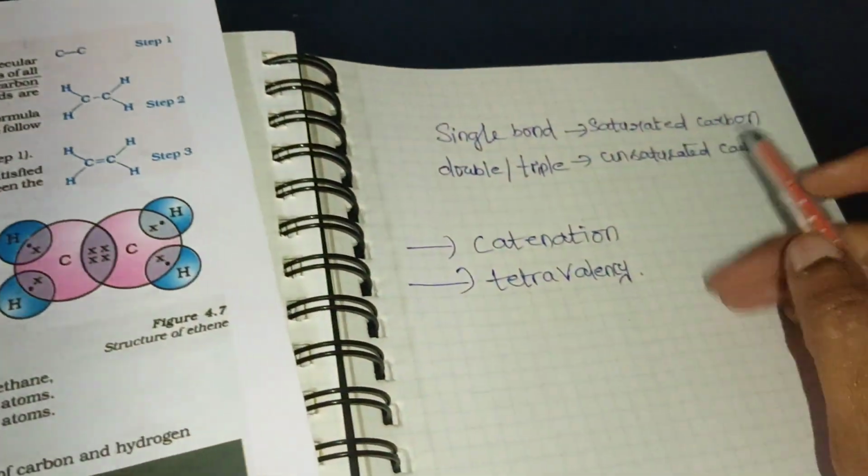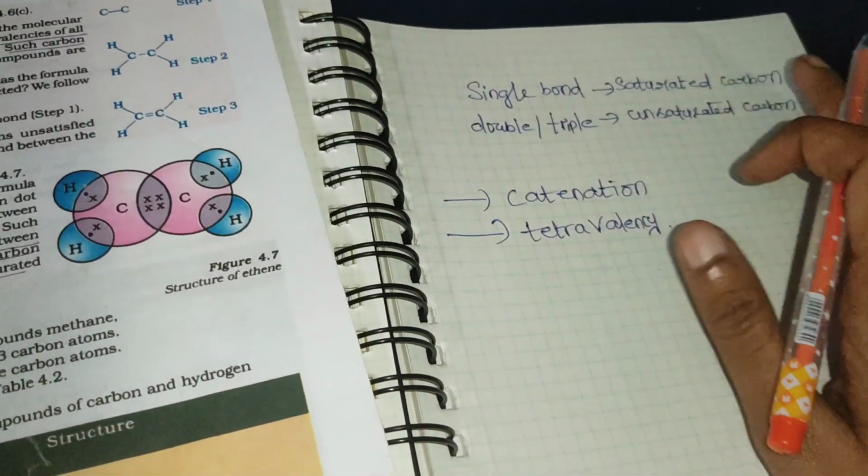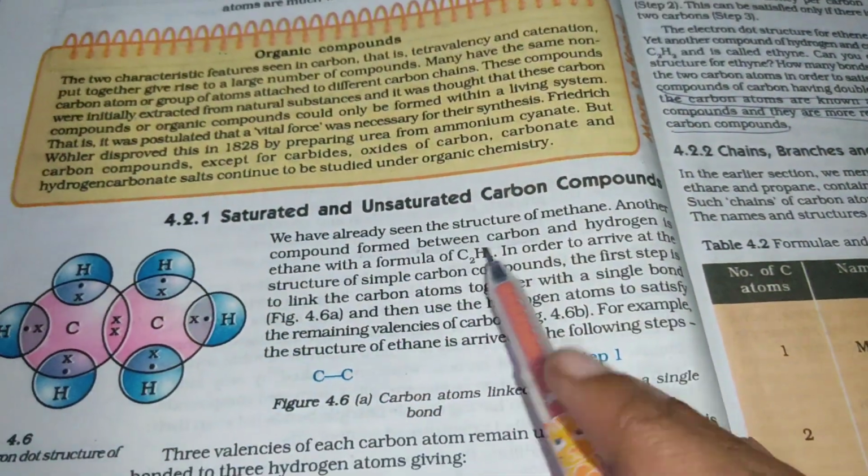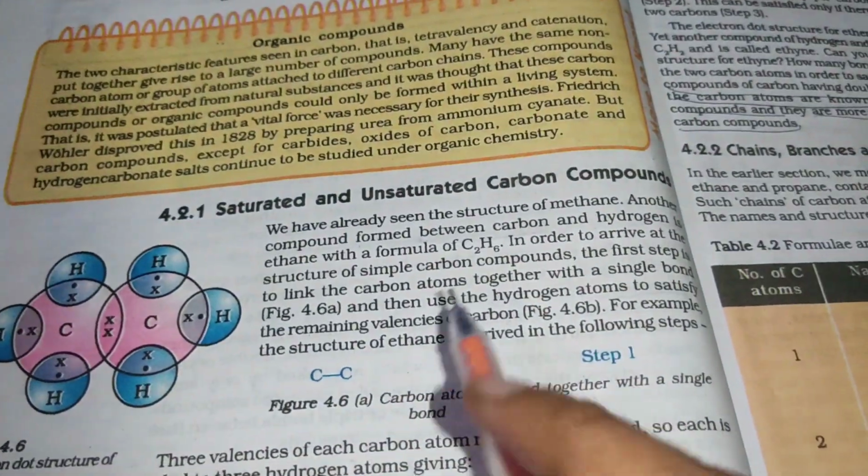Next, I already told what saturated and unsaturated carbon compounds are. Let's see this in detail. We have already seen the structure of methane. What is methane?